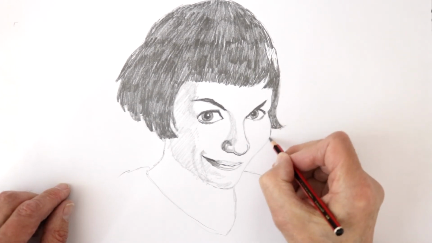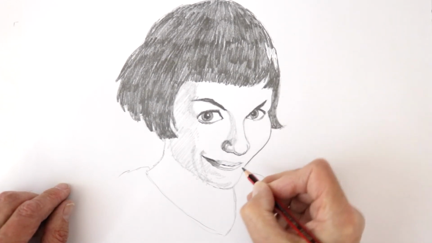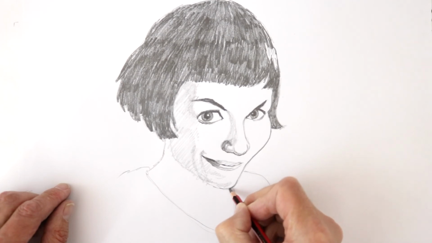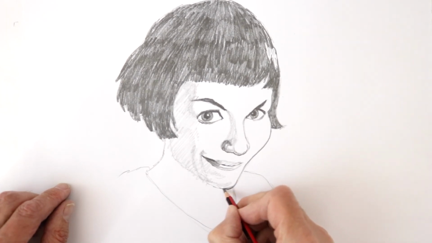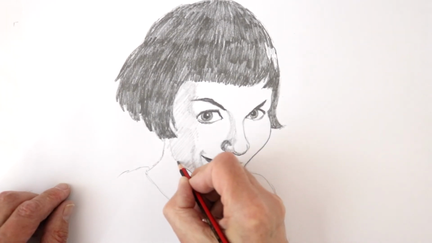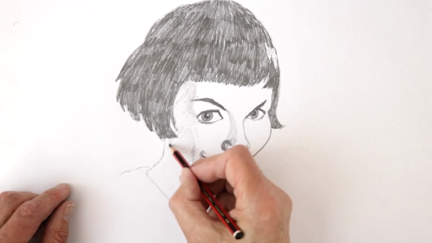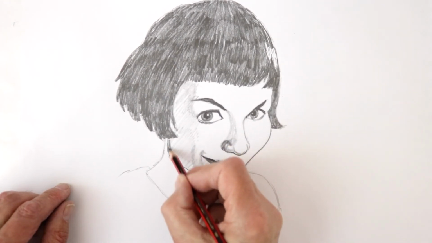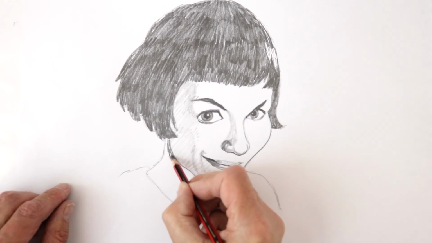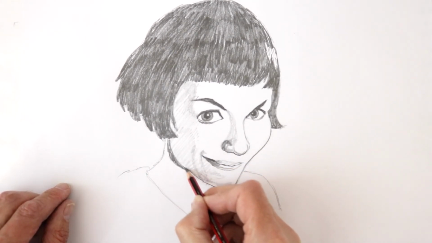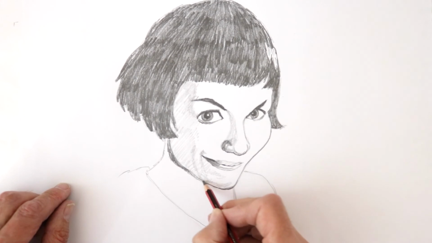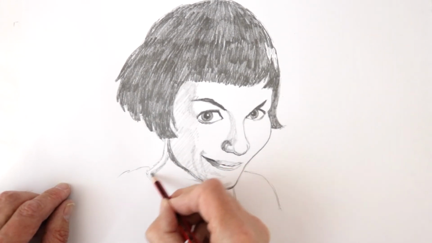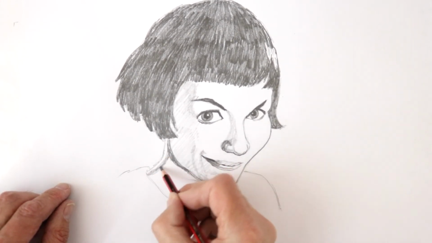And we can put this line in a lot more heavily now. And we have some nice deep shadows shading around about here. And a bit along the shoulder, leaving a light bit there.